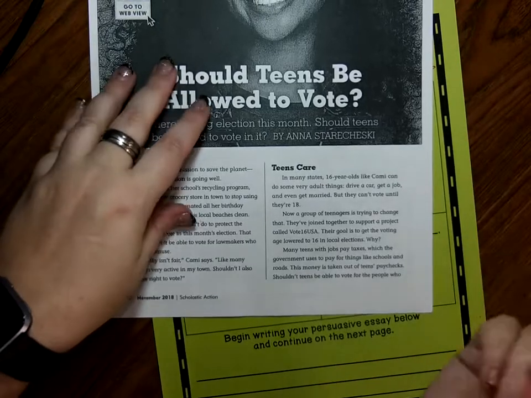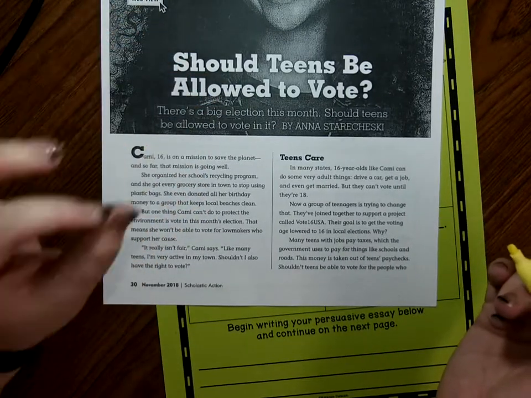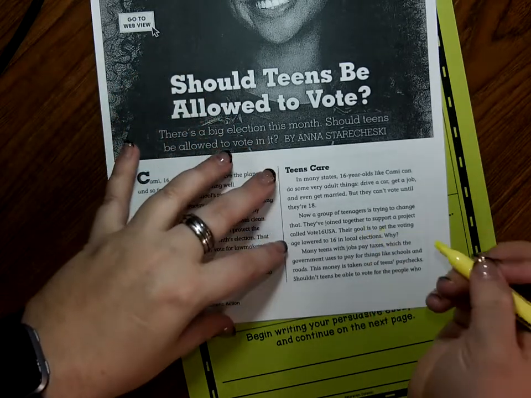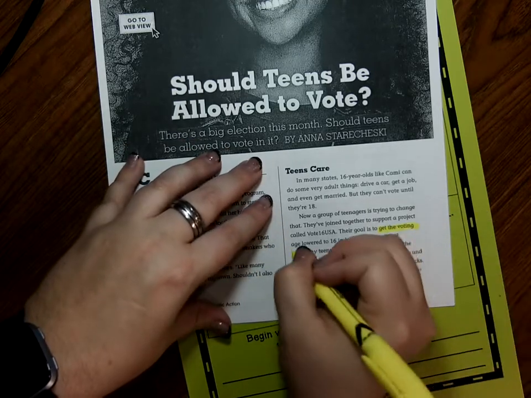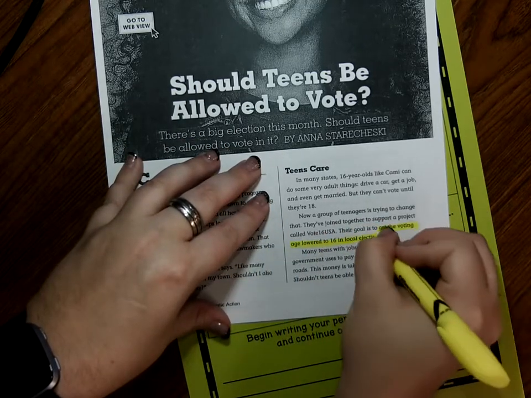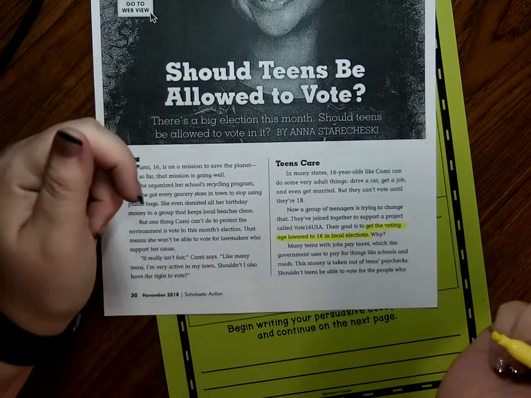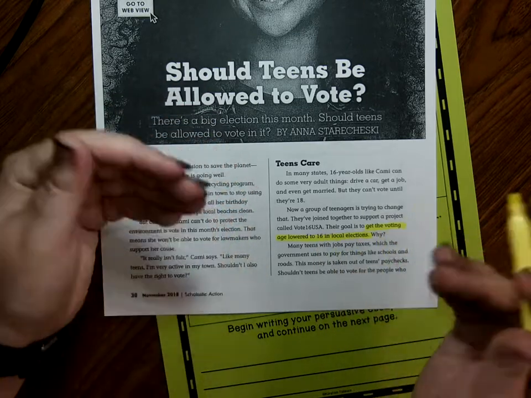It's not just saying all teenagers should vote. It's actually going really specific about an age. So the claim is actually right here. Okay. Get the voting age lowered to 16 in local elections. All right. So that is their claim. That is what they want to do.